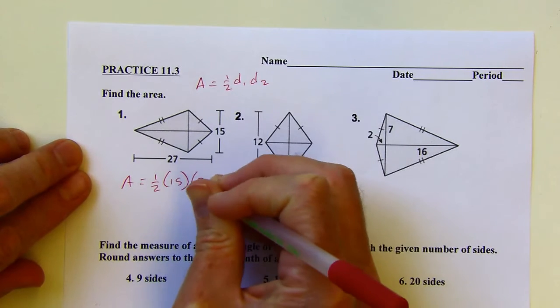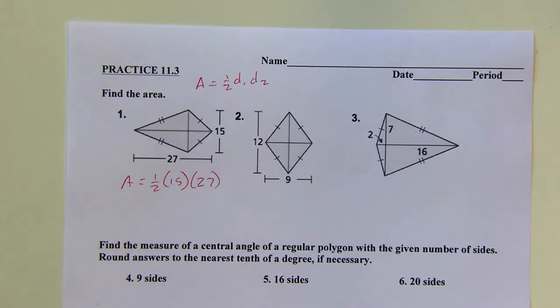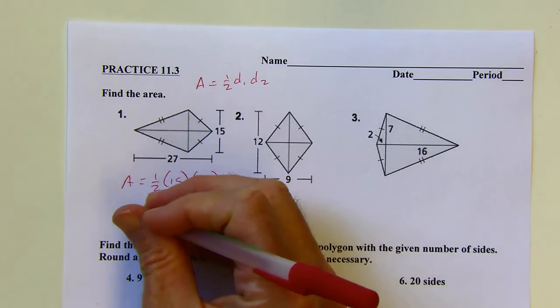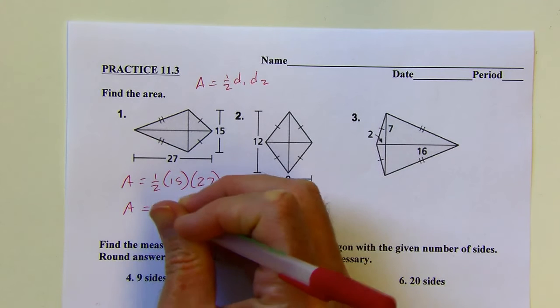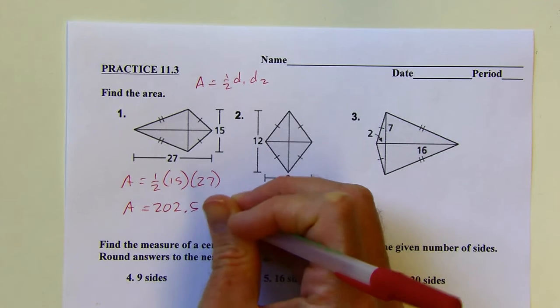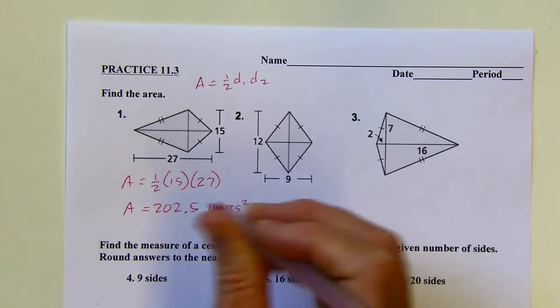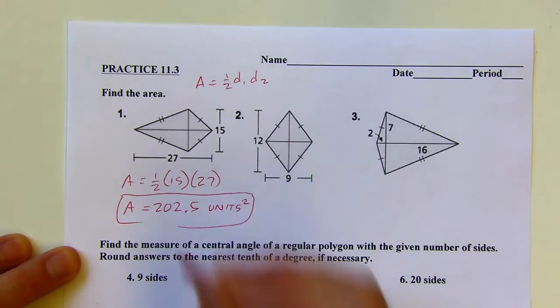So I'm taking half of 15 times 27. Let's see, 15 times 27, half of that. And it's going to come out to 202.5. I don't know what the units are, but I know they're square units as it's area. Okay, so there's my first one.